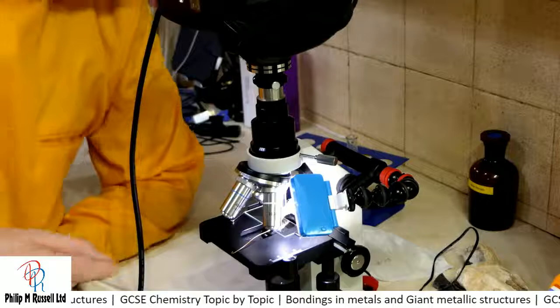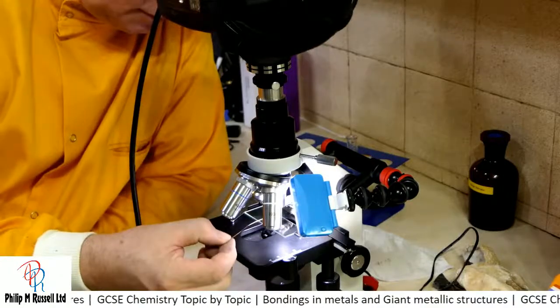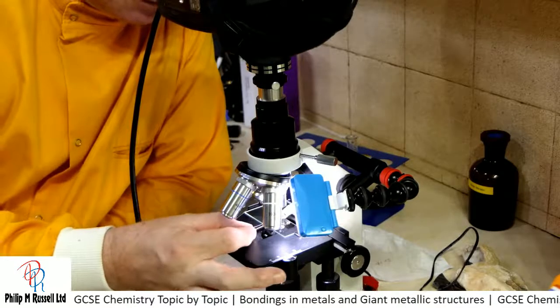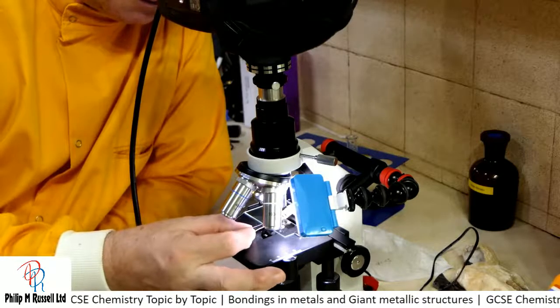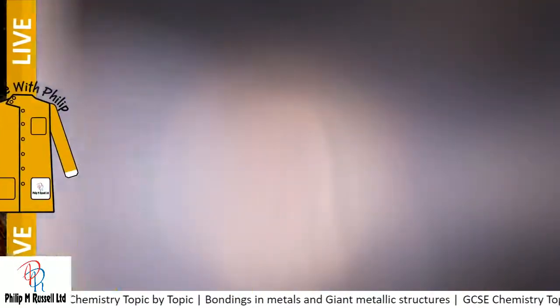But we're trying to sort of get some crystals that we can see fairly easily. I'll try some just at the end here. And let's focus again on this.